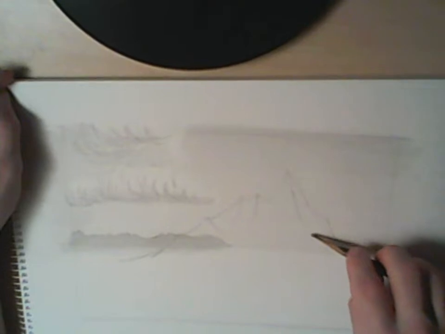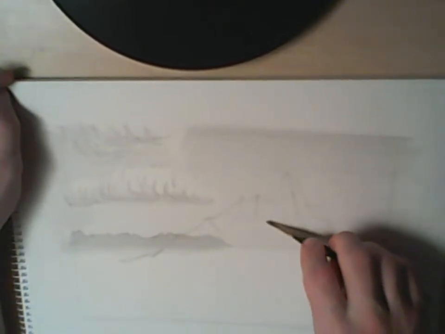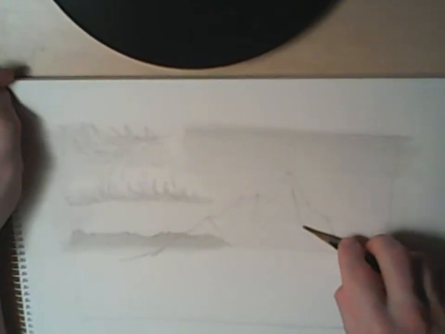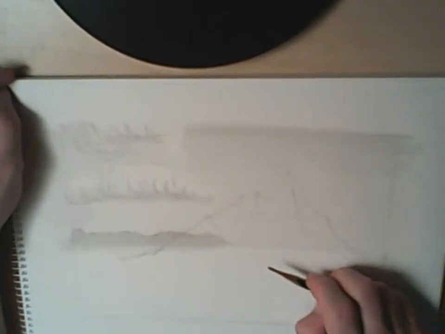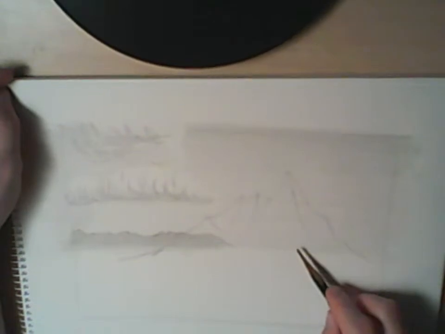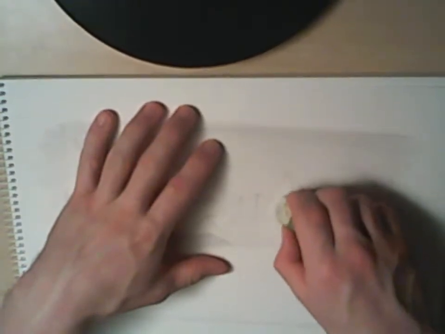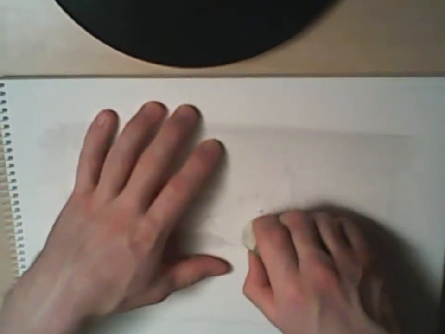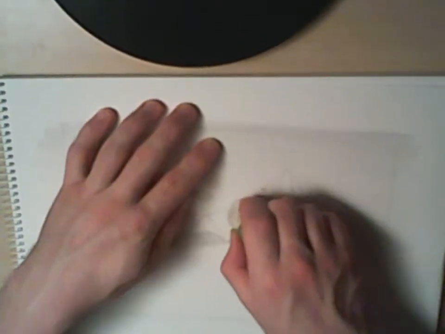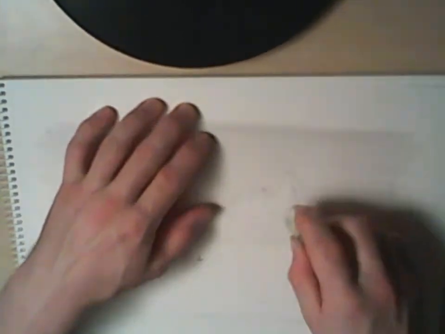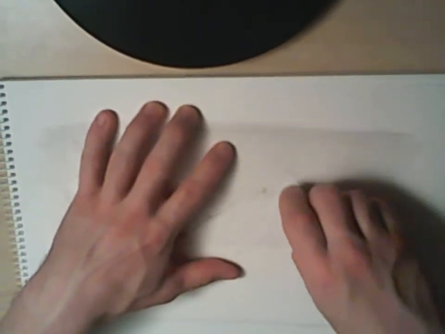From each peak, there's a line coming down to make it three-dimensional. And now the first thing I'm going to do is erase those lines that I just drew, because I want to erase the background.